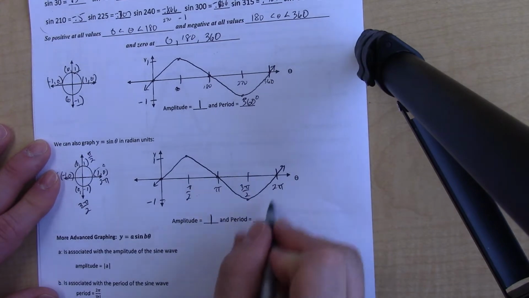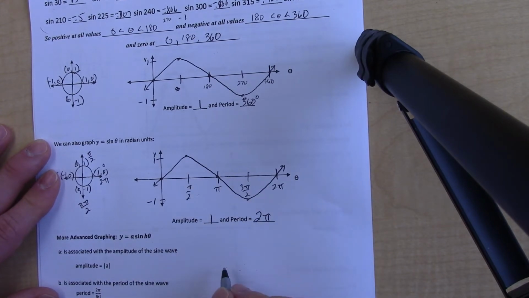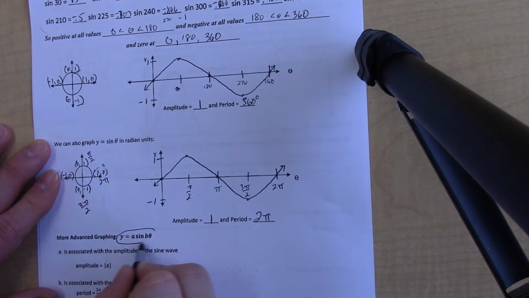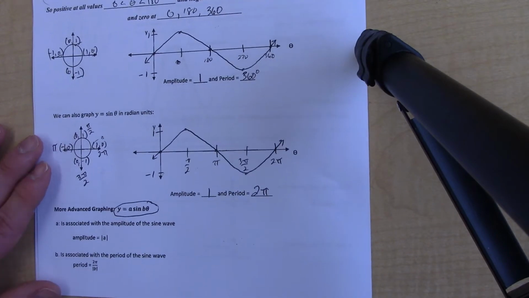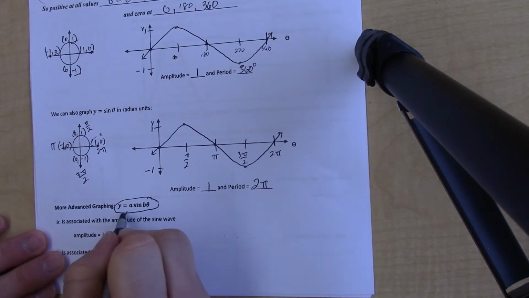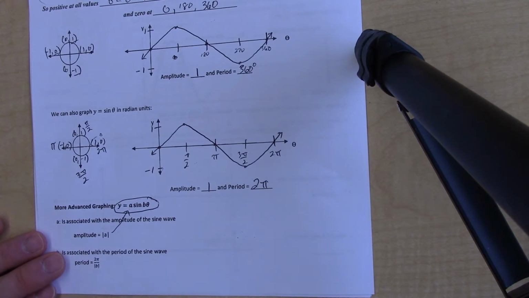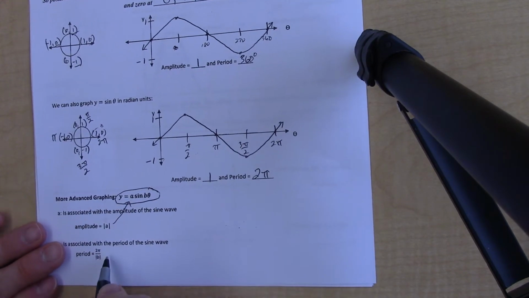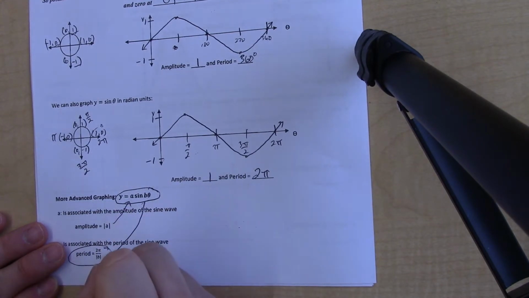The period here is 2 pi, and I'm going to say that over and over and over. Now, what you'll see here is the equation of any general sine function, where a is the amplitude, and the amplitude is a distance, so it's never negative. That's why it's absolute value, even if there's a negative number there. And then the period can always be found by using that b right there and plugging it in by just taking 2 pi over b.